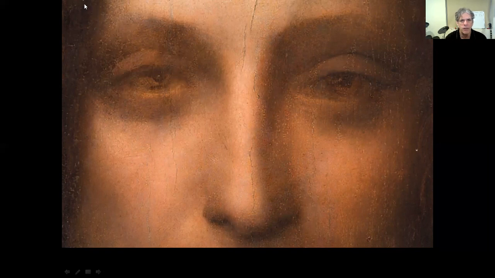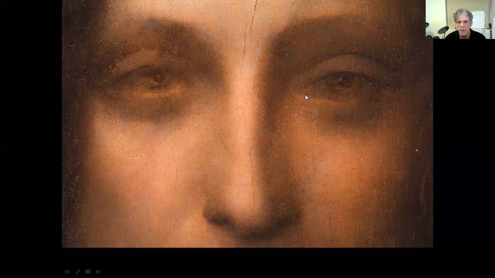The light source for this painting is on this side of the subject. That's why you have the light on the nose here and why you have the shadow predominantly here. The light on the lower lid here is correct, but over here it's not correct. That's another kind of amateurish mistake.